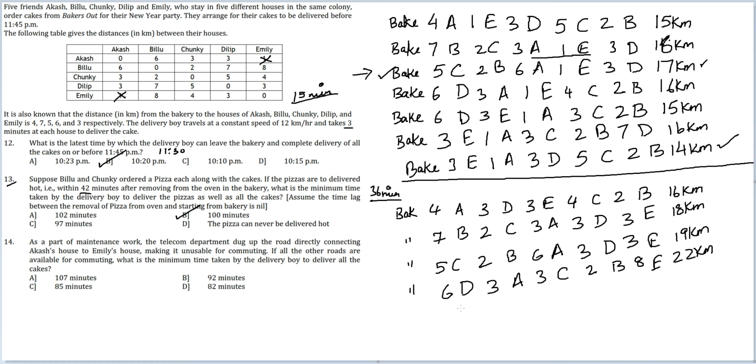And the other case would be D to E, 3. Now from E, I would have to go to C. E to C would give me 4, C to B would give me 2, B to A would give me 6. So to the bakery, what is the distance that I get here? 9 plus 4, 13, 13 plus 8, 21.